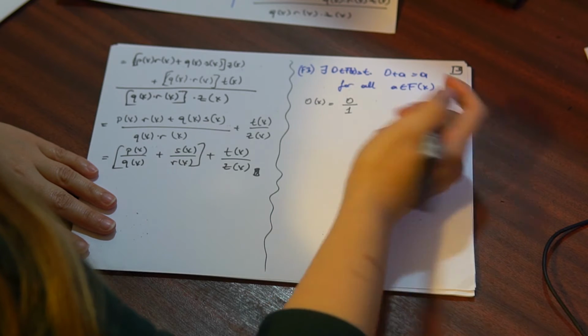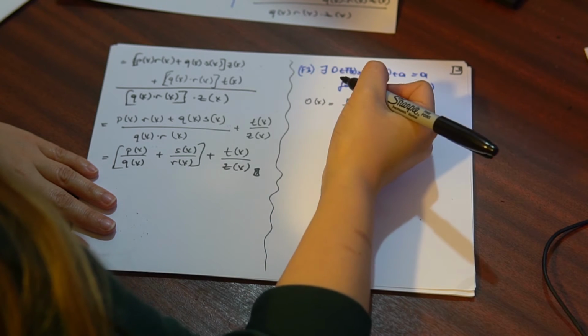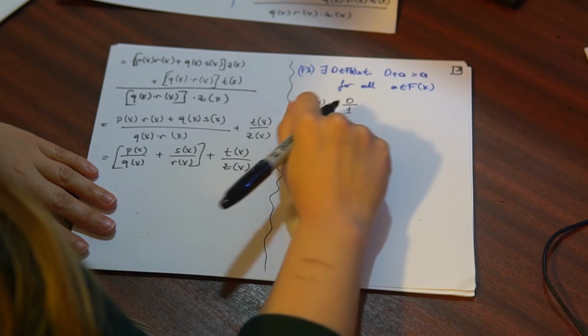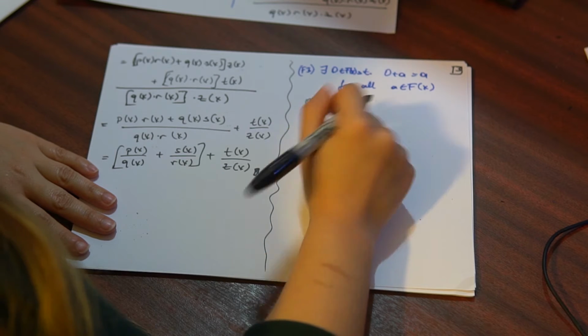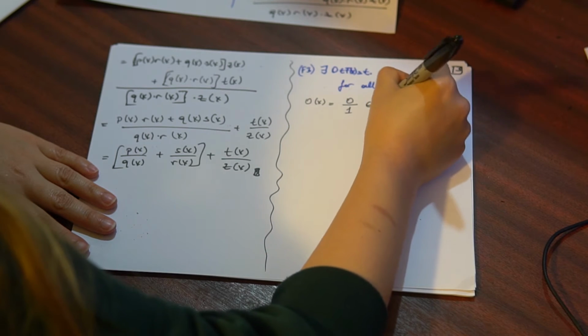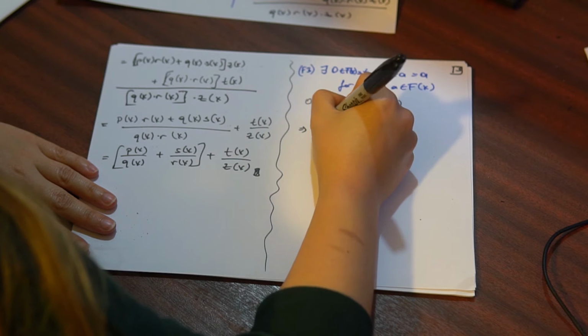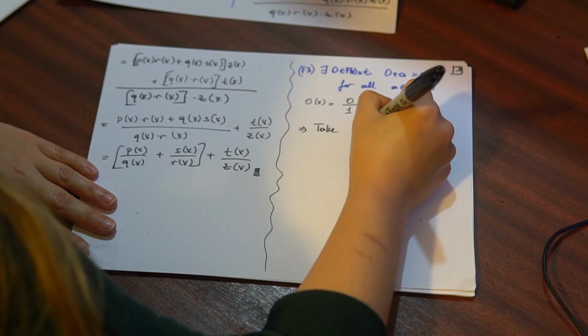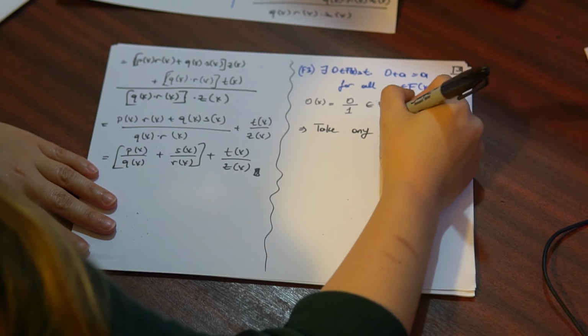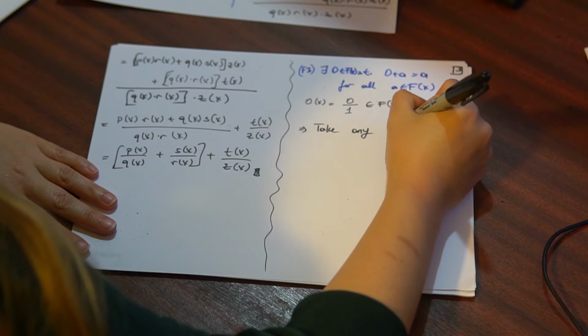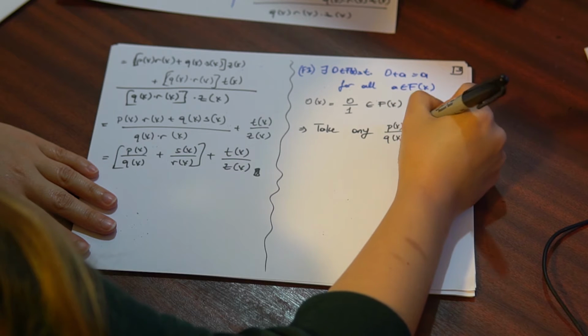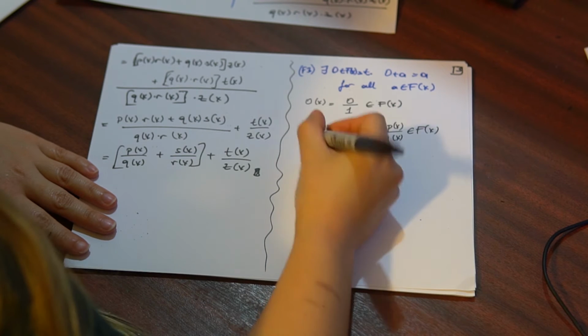So this is a rational function, right? So this is inside of the F(x). So we can take any element inside F(x) such that p of x over q of x is in F(x).